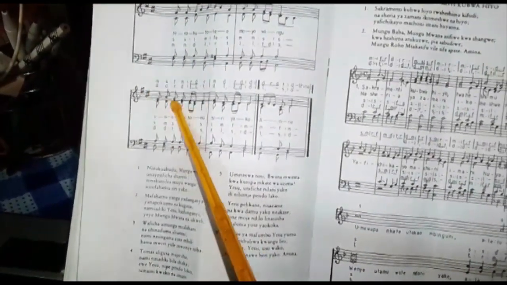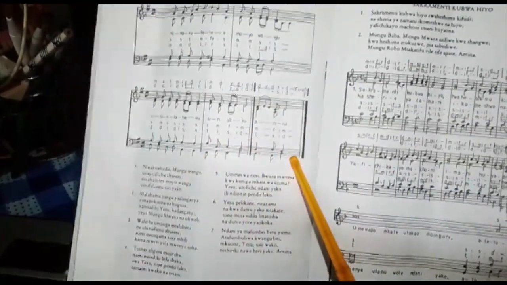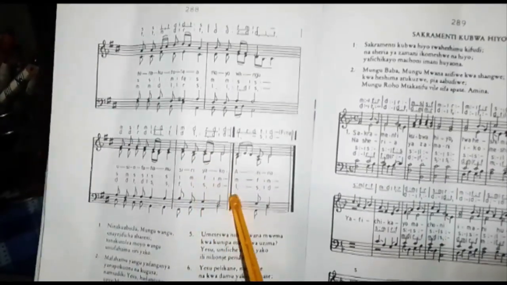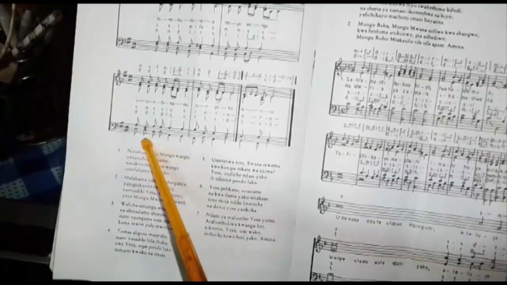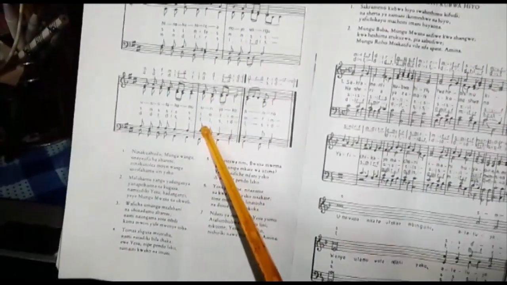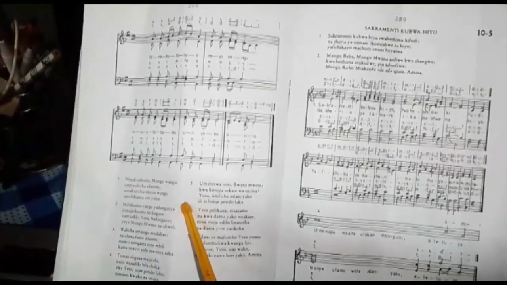Soprano, alto, sharing the same staff. Tenor, bass, sharing the same staff, but singing different notes to make it a harmony. Work on the first stanza and you give it the harmony. And then the rest of the stanzas, you can write them in lyrics form.